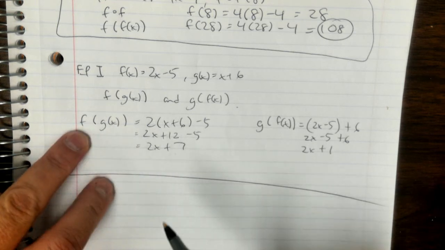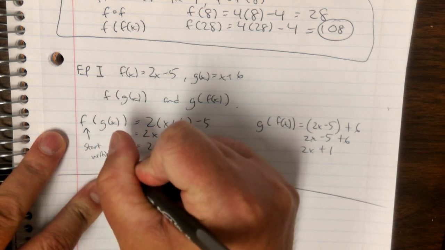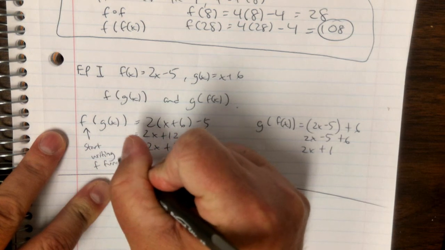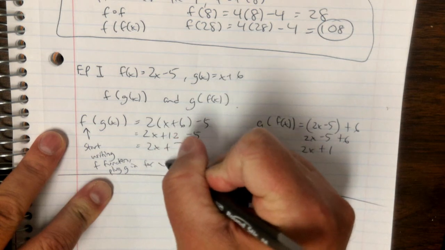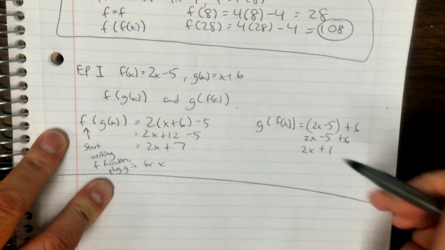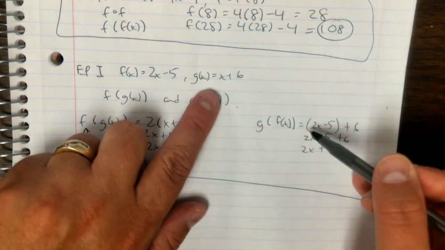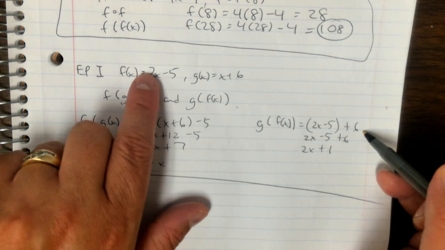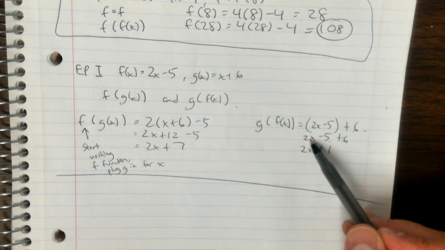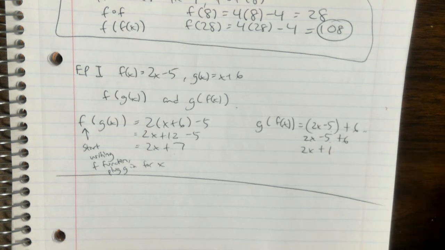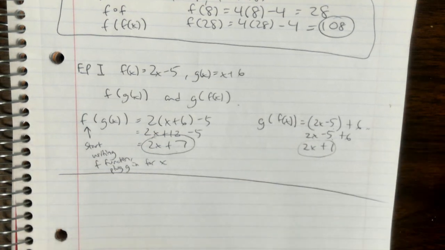You start writing your f function and plug g in for x. So that's what you do on this. Now if it's g of f of x, you start writing your g function. So it's something plus 6, and then you plug in your 2x minus 5 right there. So here you do 2x minus 5 plus 6, so that's 2x plus 1. So this answer was 2x plus 7, and this answer was 2x plus 1.